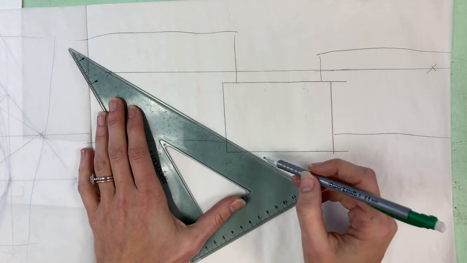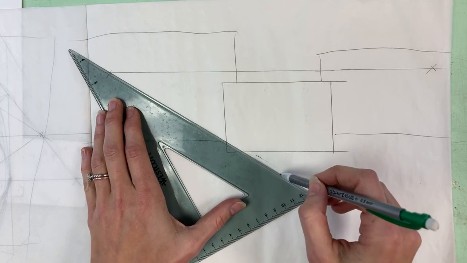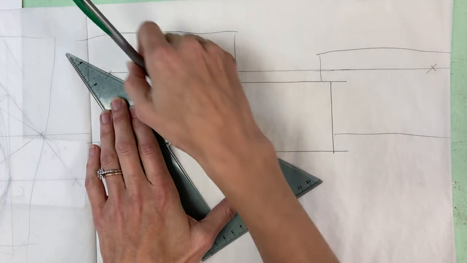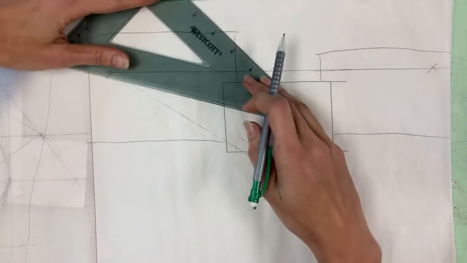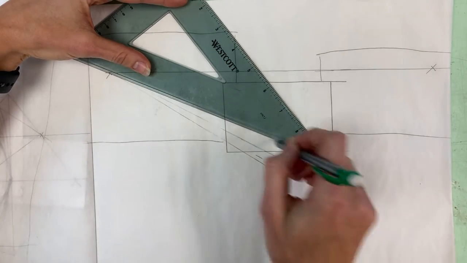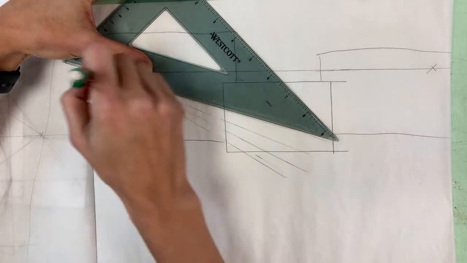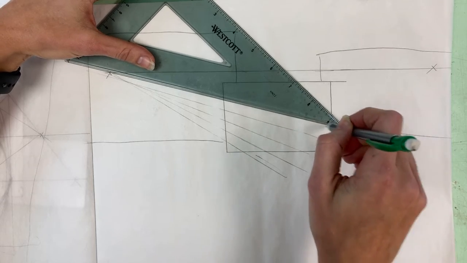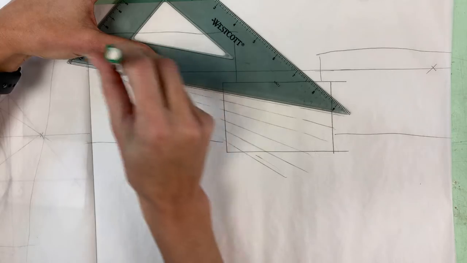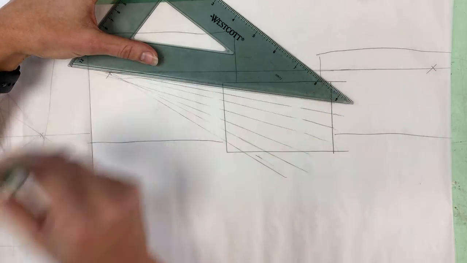So within this whole space, what you're really trying to do is, and I should put the ruler this way so you can see, you're trying to make something that is going to be a grid. Right?